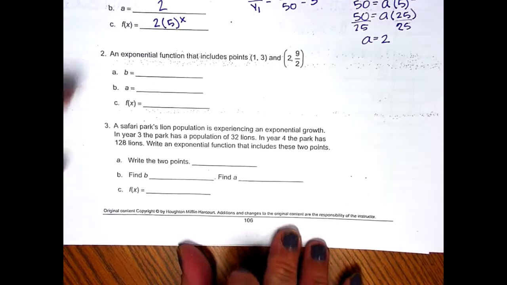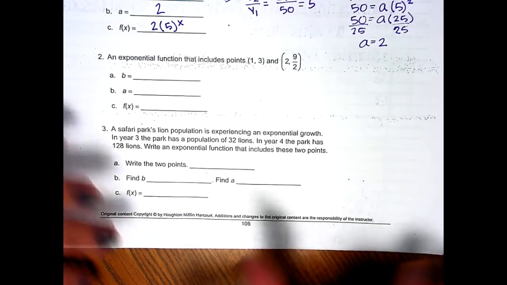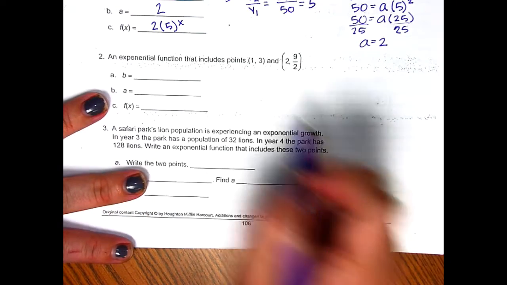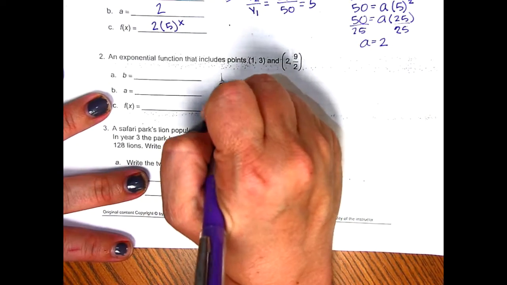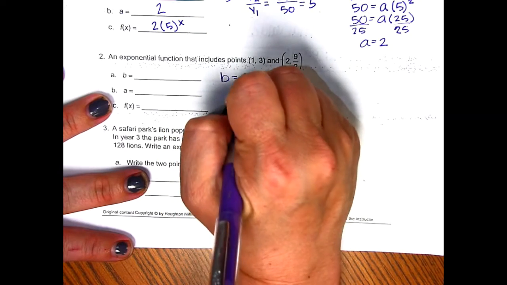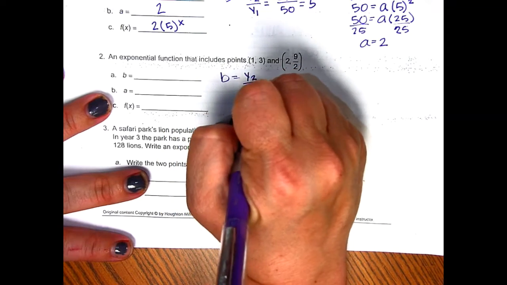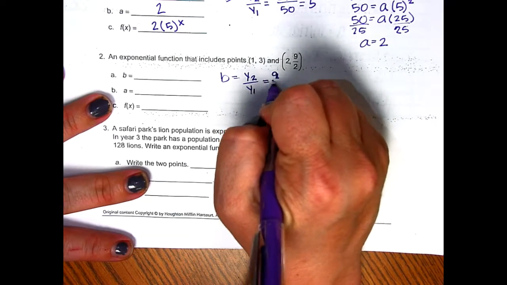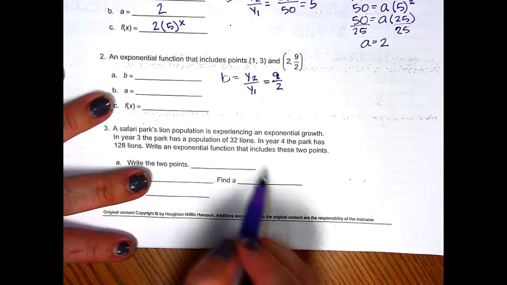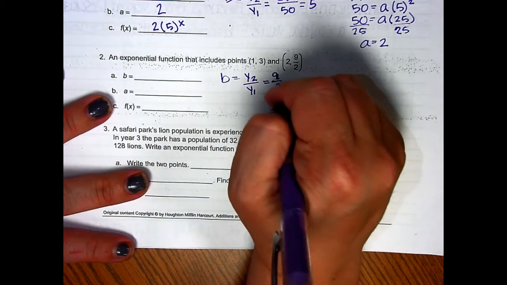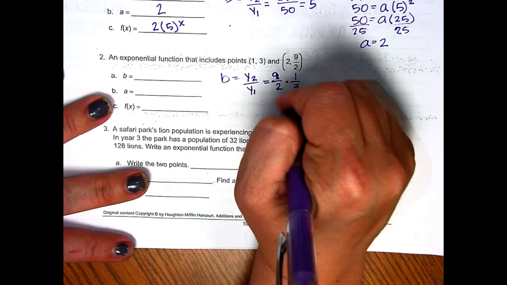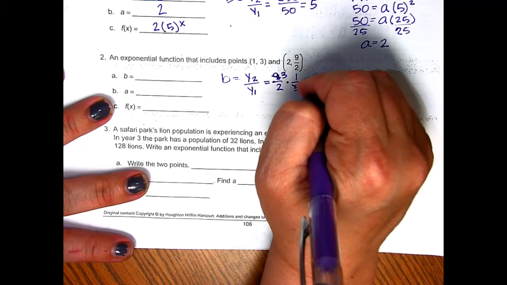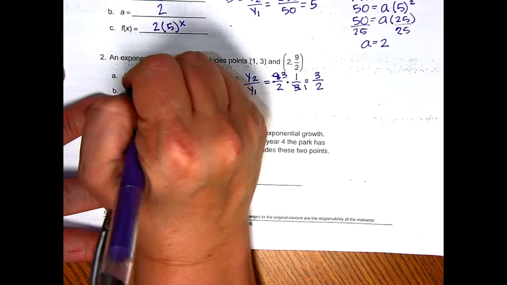Okay. Number 2 says an exponential function that includes points (1, 3) and (2, 9/2). So the first thing I'm going to do is find b. So b equals y sub 2 divided by y sub 1. And because I have a fraction, 9 halves, instead of dividing by, I'm going to multiply it by the reciprocal. So I'm going to multiply by 1/3. 3 becomes 1 and 9 becomes 3. So my b is 3 halves.